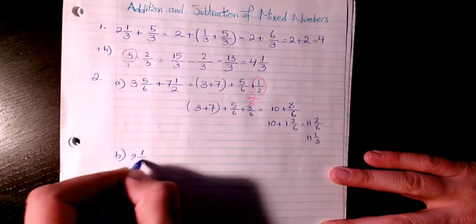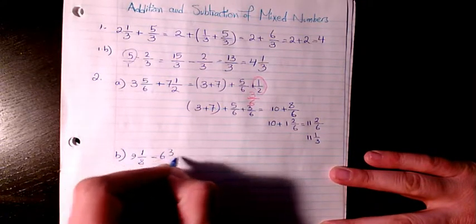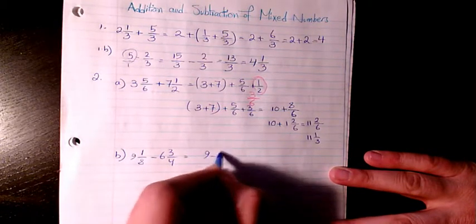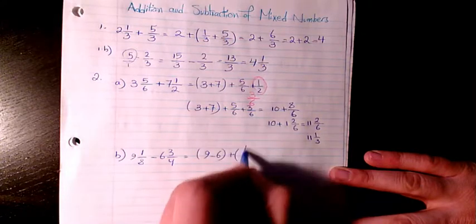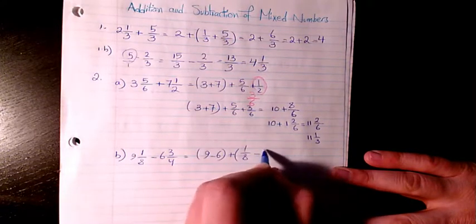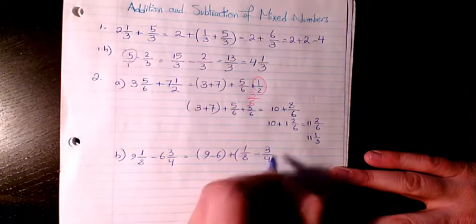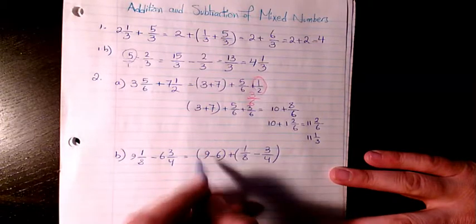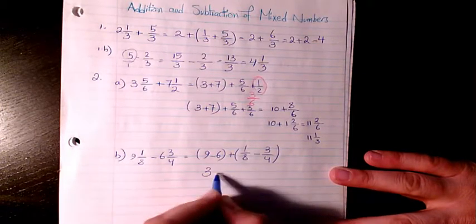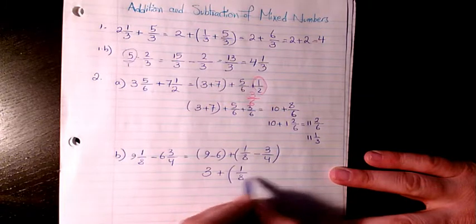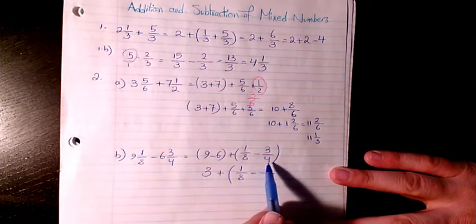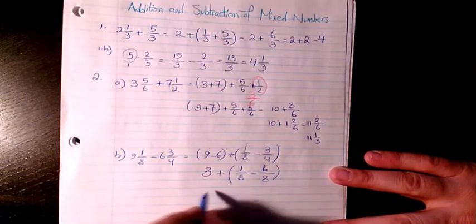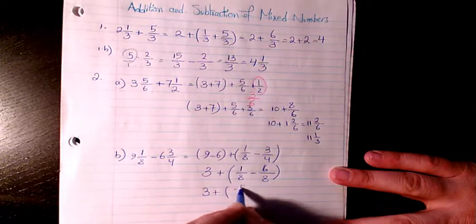Next one, we have 2b, 9 1 over 8 minus 6 3 over 4. So again we have 9 minus 6 plus 1 over 8 minus 3 over 4. 9 minus 6 is 3, and here we have 1 over 8. If I have common denominator, I need to multiply by 2. So I will have 3 plus negative 5 over 8.